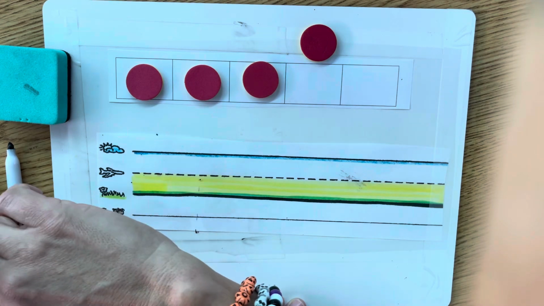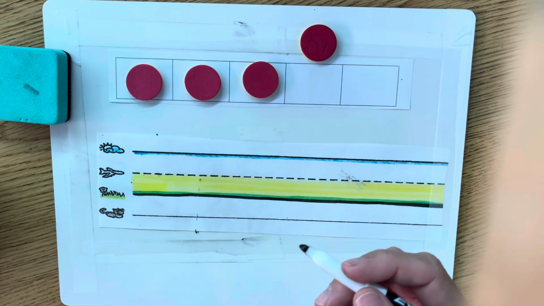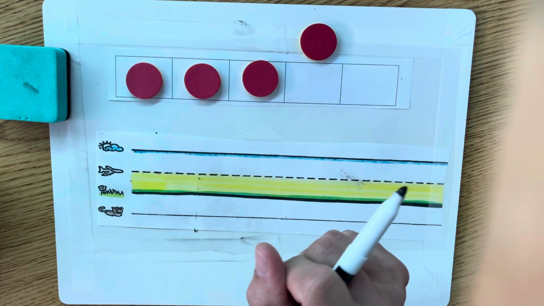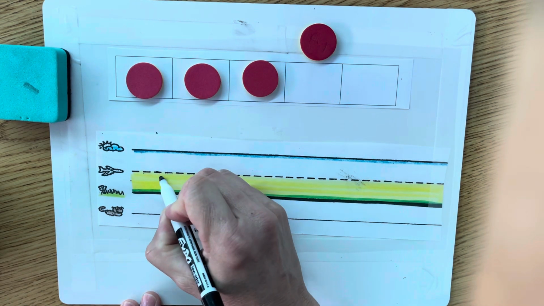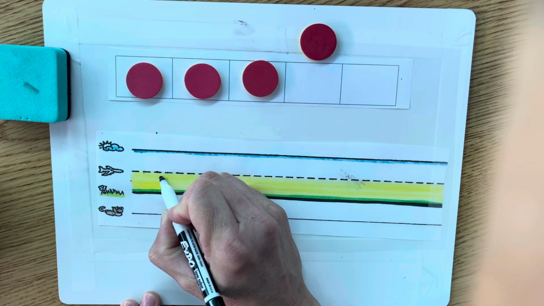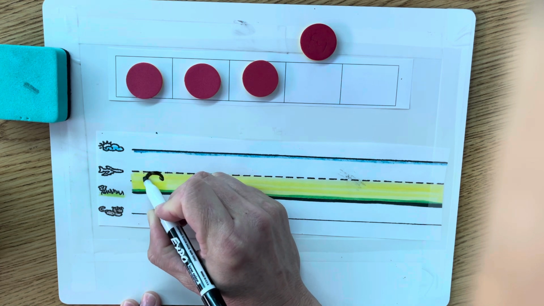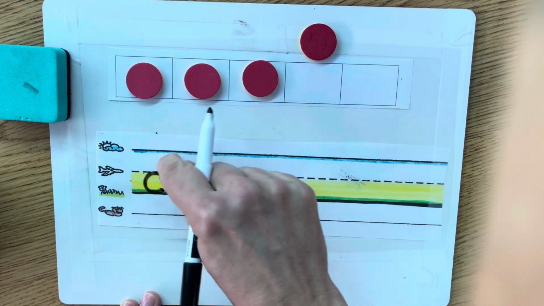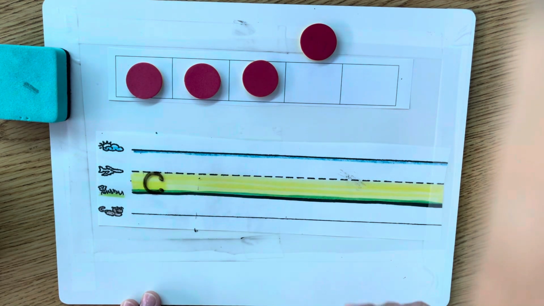Now go ahead and pick up your marker and we're going to write the sounds that we heard in the word cot. The first sound, k. That's the C. And C starts right below the dots, up and around. And it sits right on that grass line. Make sure your C is not above or below the yellow.